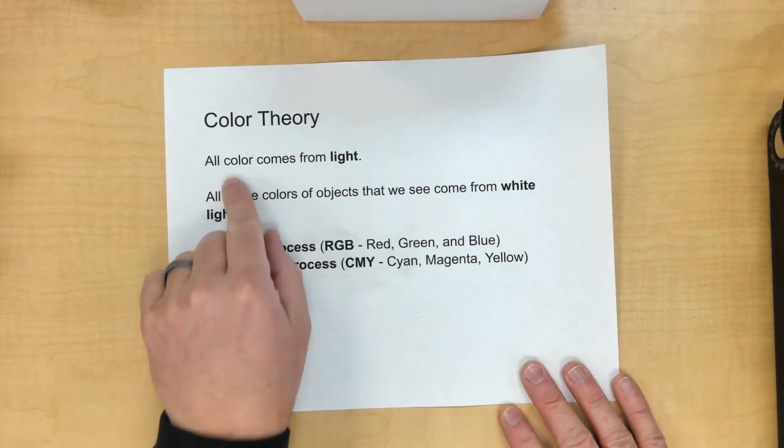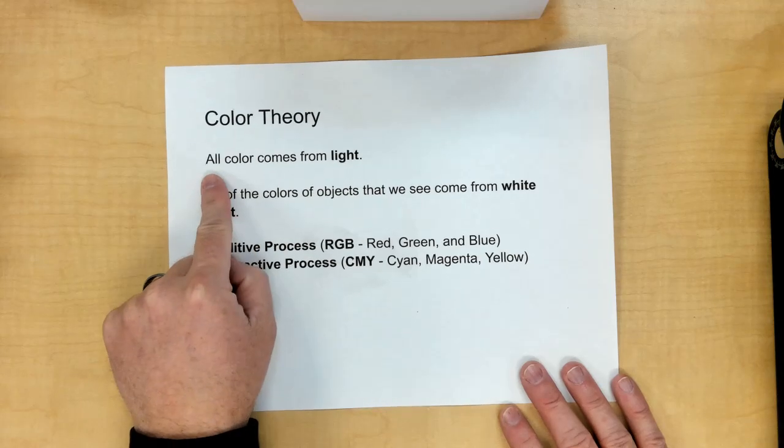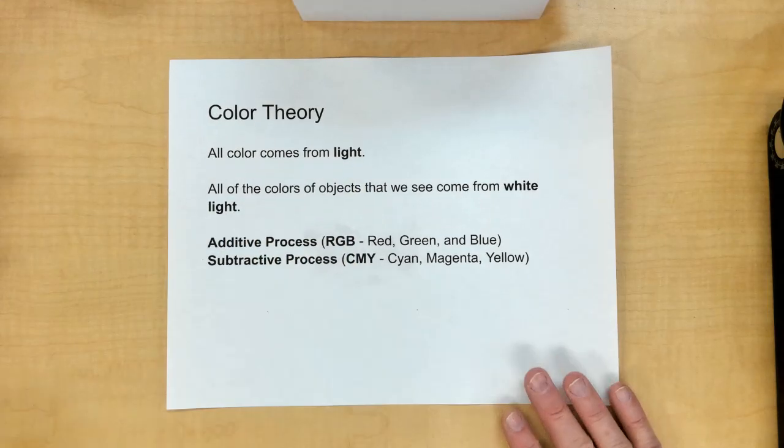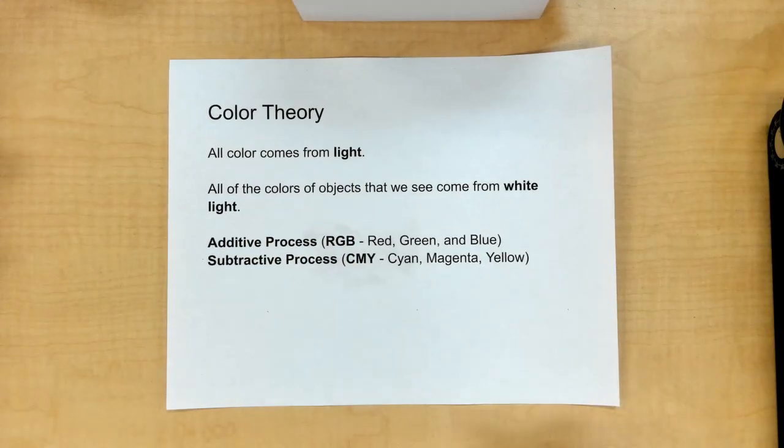Okay. First of all, color comes from light. If there's no light, there's no color, right? If you go into your closet, let's say at nighttime, close the door, absolutely no light's going to get in there. You don't see any colors. You know, you can feel the blue jeans and know they're blue, but if there's no light, there's no blue. Okay, so you need light for color.